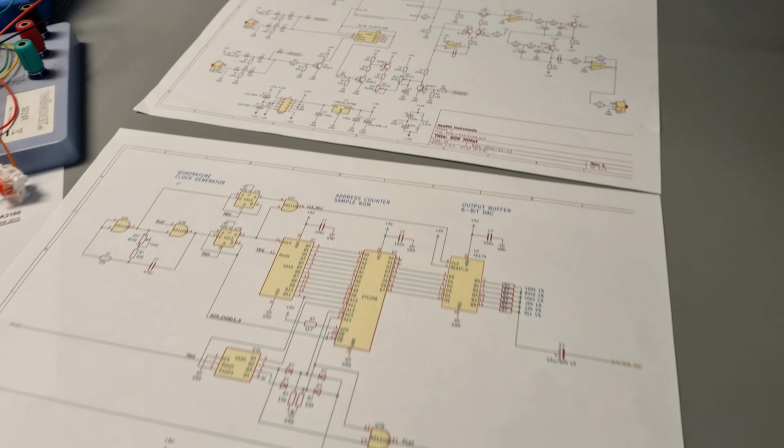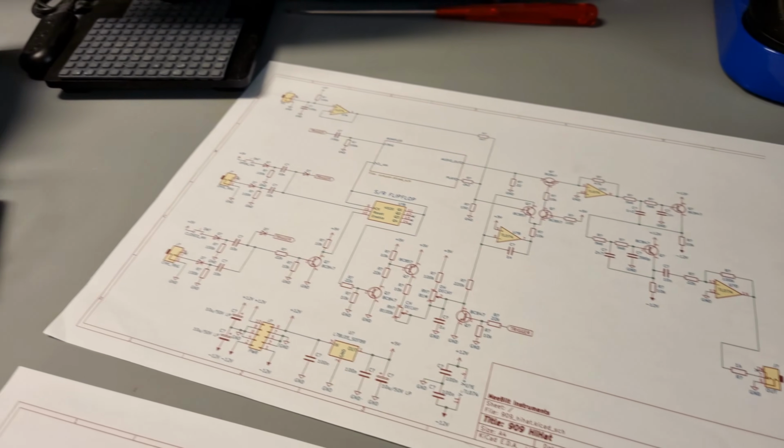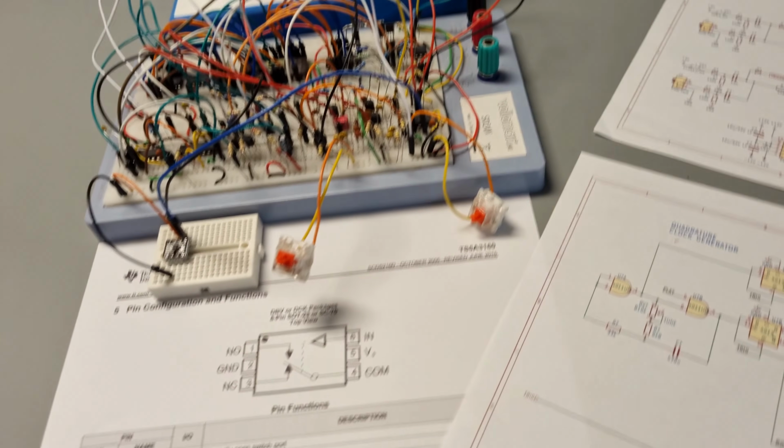But that's all for today. In the next episode we will dive into the schematic, figure out what the front panel design should look like, and we will of course build it and try it out.